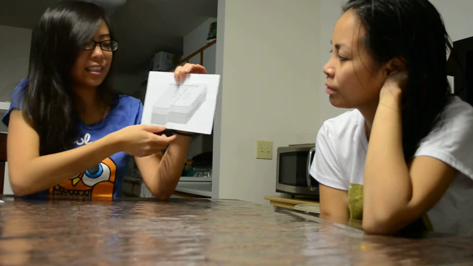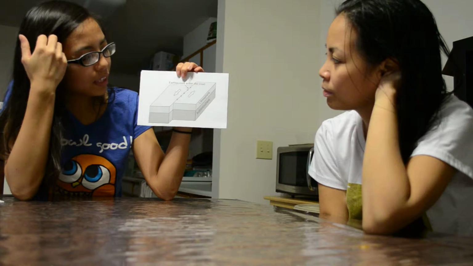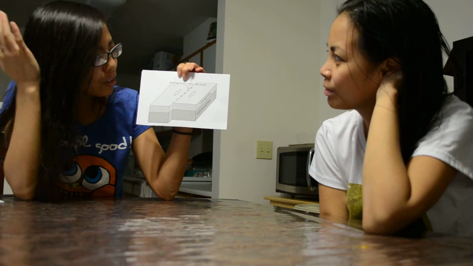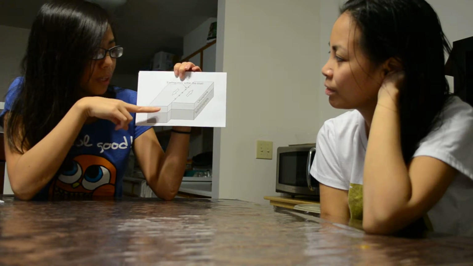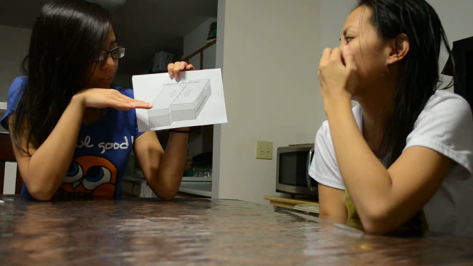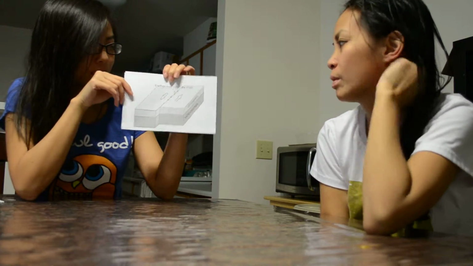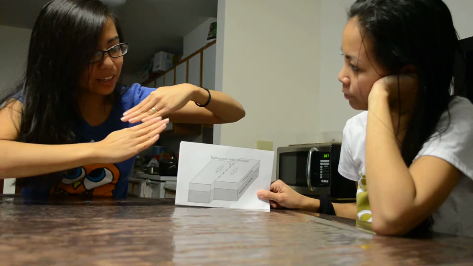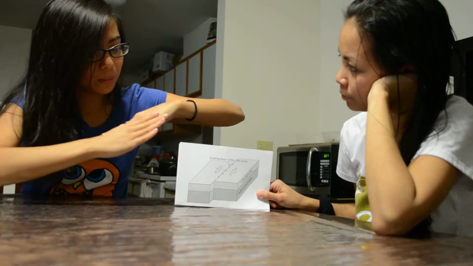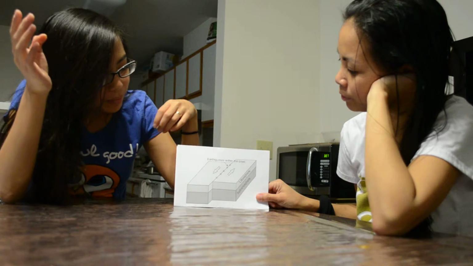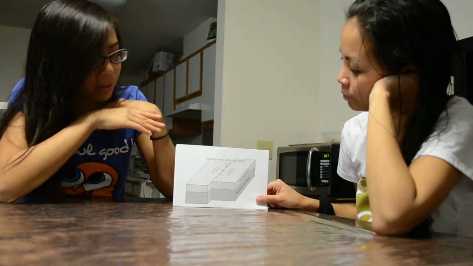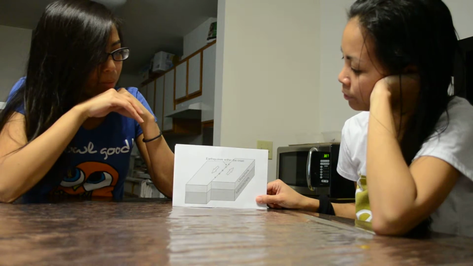And the last type of plate boundary is a transform plate boundary, where the two plates are clashing against each other in opposite ways. So this is one plate, and this is the other, and they're going to rub against each other. That's going to cause a lot of seismic activity, which means there's going to be a lot of earthquakes in that region.